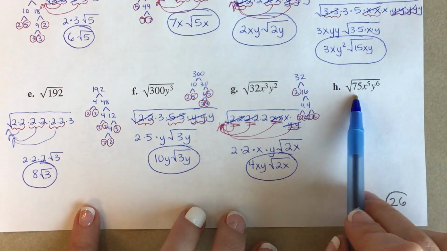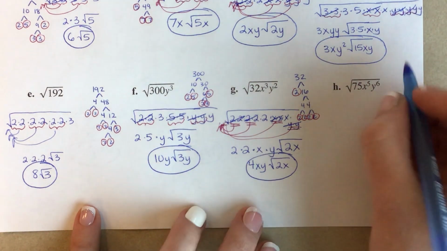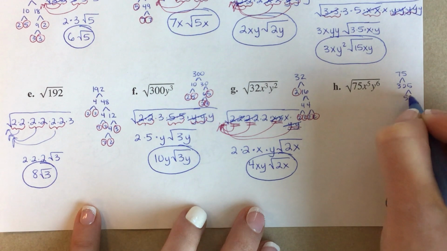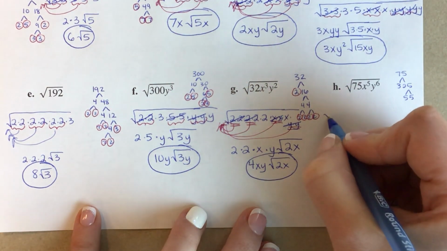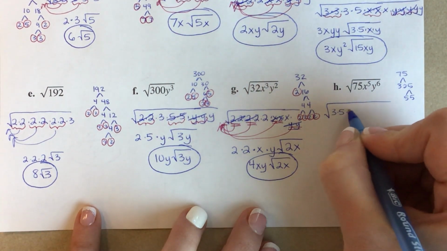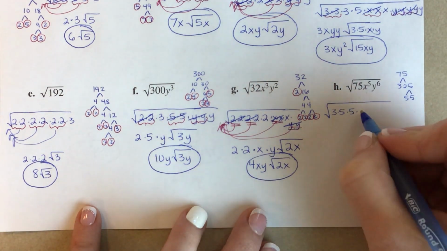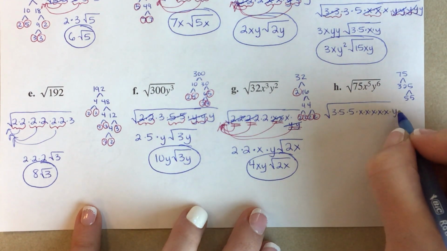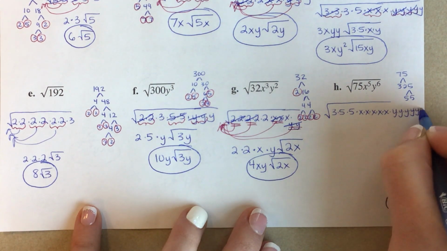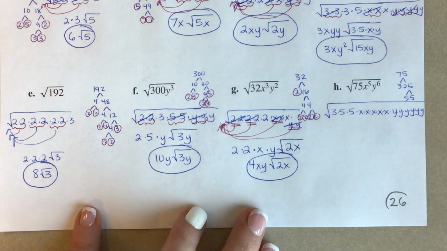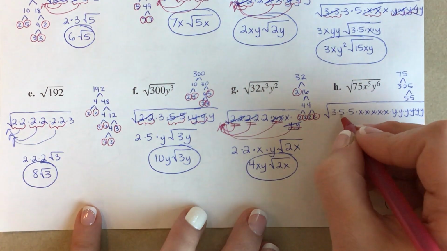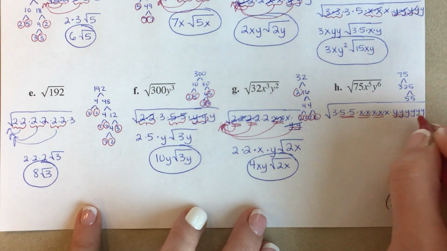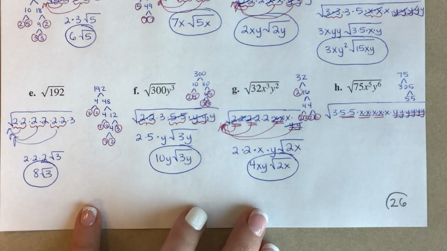What is 75? 75 is 3 and 25. And 25 is 5 and 5. So let's rewrite this. I have 3 times 5 times 5, and then 5 x's, 1, 2, 3, 4, 5, and 6 y's, 1, 2, 3, 4, 5, 6. I was able to squeeze them in barely. So I'm looking for pairs. I have a pair of 5's, and then a pair of x's, and another pair of x's. I have a pair of y's, another pair of y's, and another pair of y's.